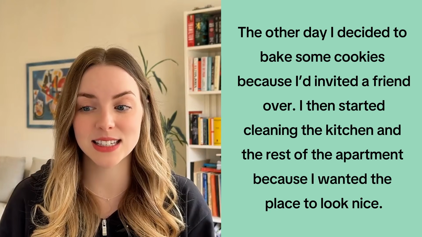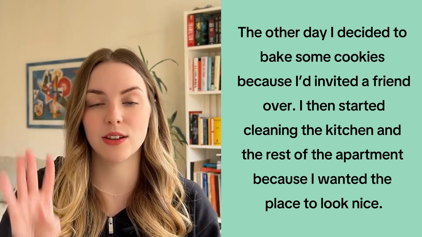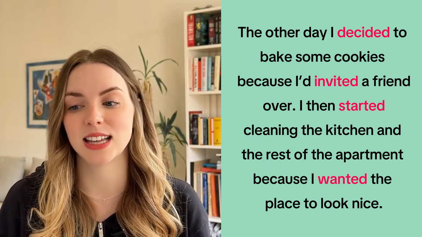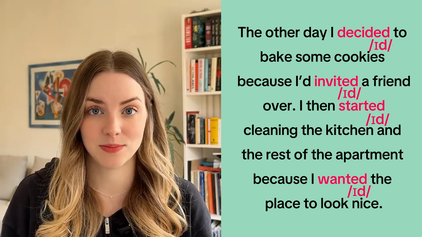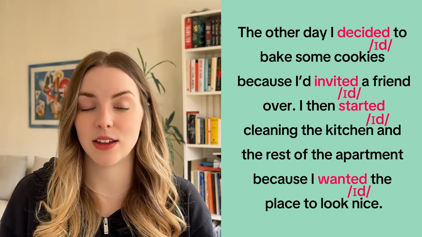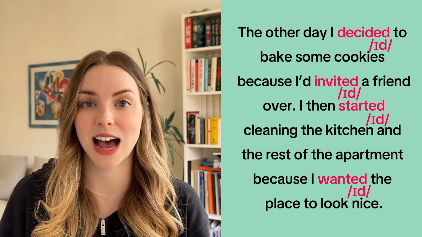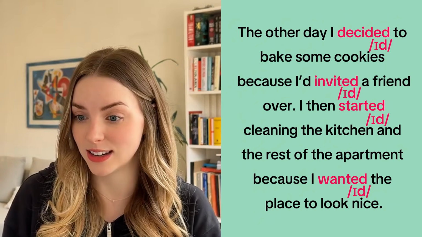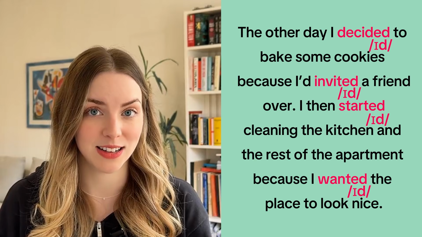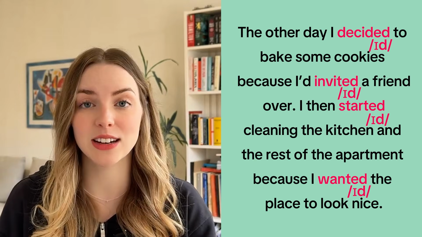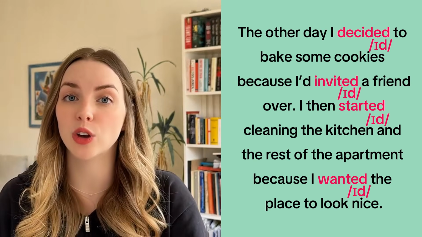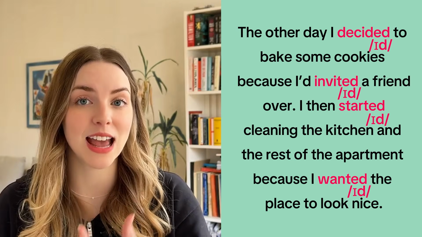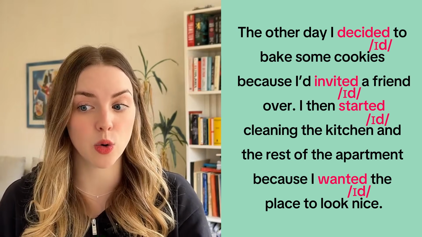Okay, so in this paragraph, we have 4 verbs that end in ed, and they all take the same sound, id, id. If I say it very slow, decided, invited, started, wanted. So you can hear that each ending is id. Now, you'll know a verb takes this sound as the ending if it ends in a T or a D.